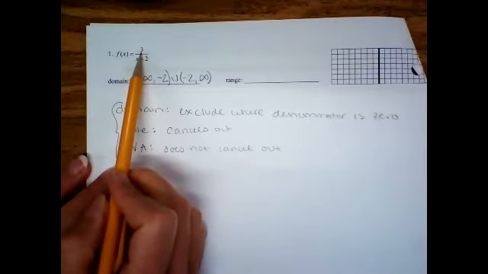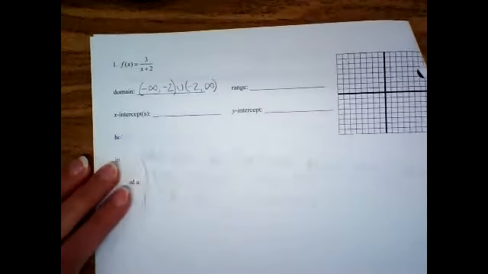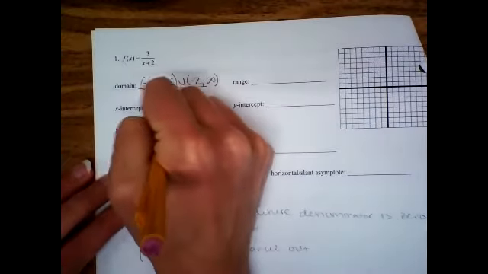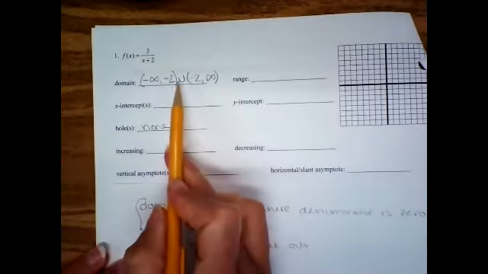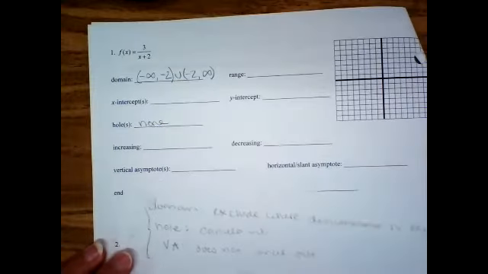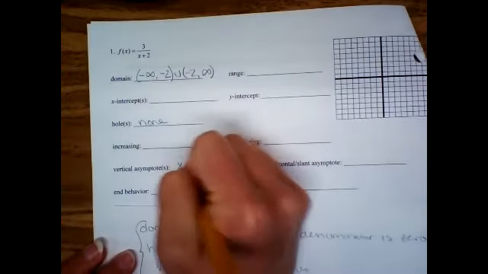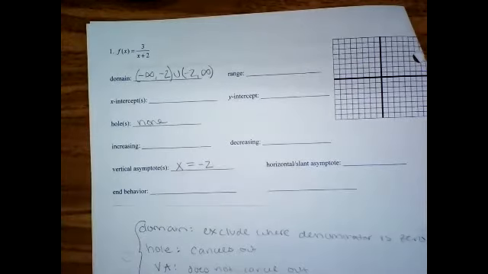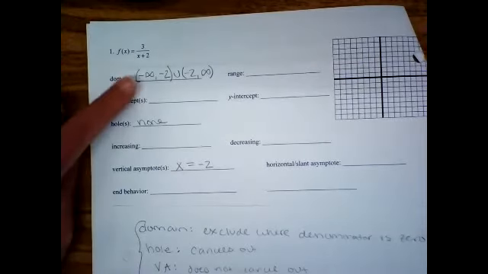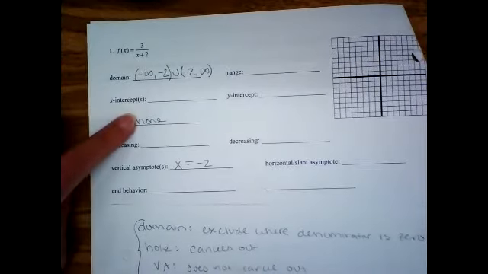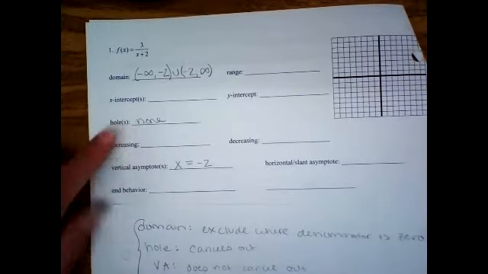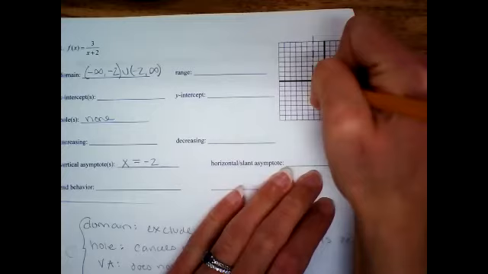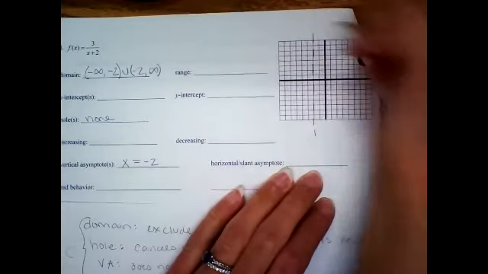You guys are really tired. Did anything cancel out? No, it did not. Okay, so that means that there is not going to be a hole. And instead, our -2 that got kicked out of the domain, that's going to be the vertical asymptote. Vertical is x equals, so x equals -2. So do those three things together. Whatever gets kicked out of the domain, it can be one of these two options. And then we can go ahead and put that on our graph. X equals -2. So it's going to be this vertical line at -2.